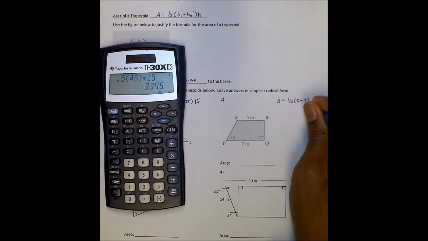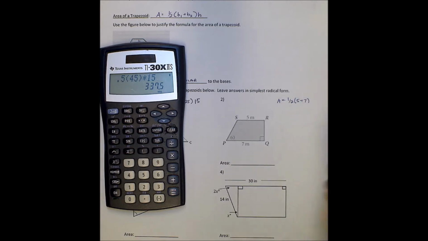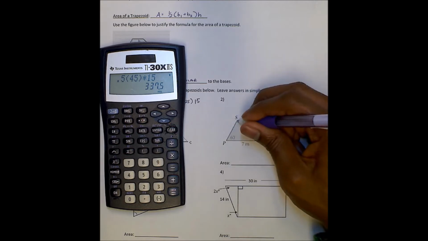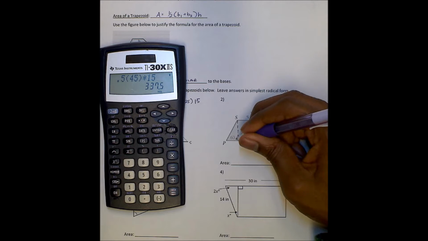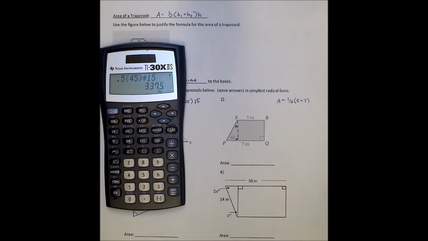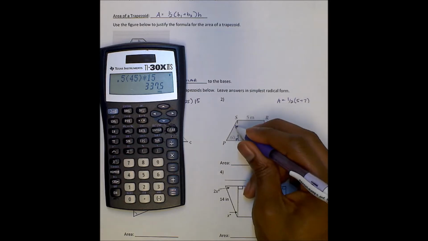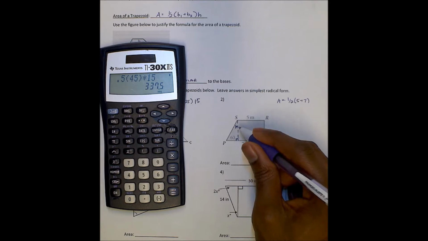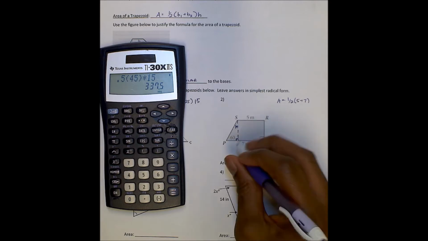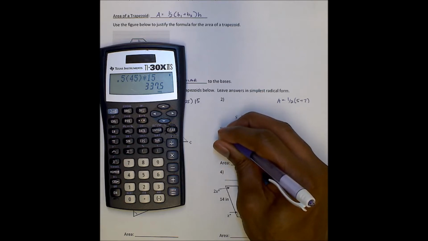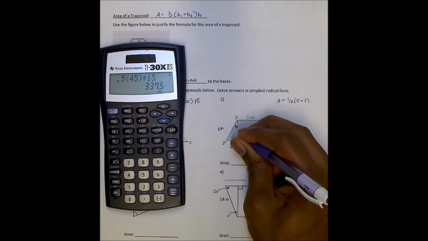Now times height. Now here we don't have the height, but they did give us that this angle is 60. So what I'm going to do is draw in where my height would be. This is 90, this would be 30. Okay, now notice that we have a 30, 60, 90 triangle. Again, it's going to be helpful if you don't remember these triangles to take some time to study those. Remember in a 30, 60, 90 triangle that this side is S, the hypotenuse will be 2S, sorry, and the long side will be S radical 3.